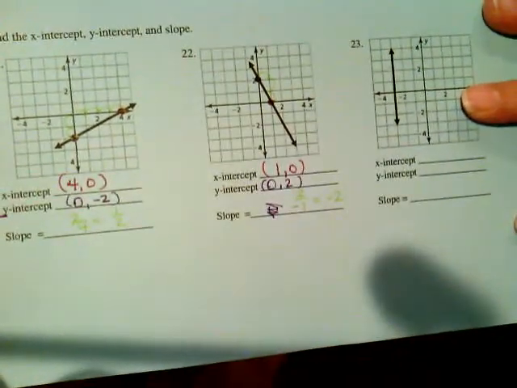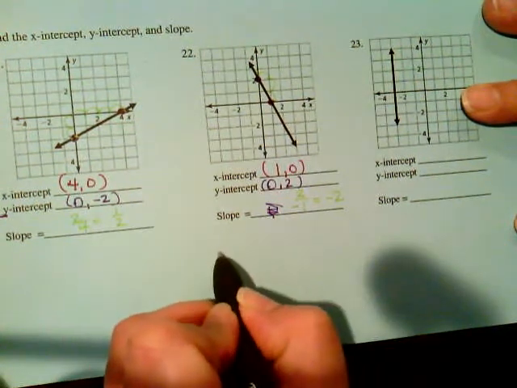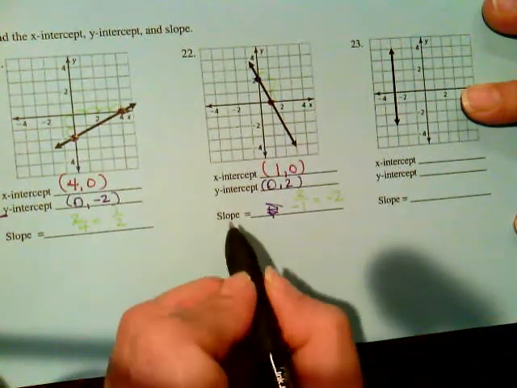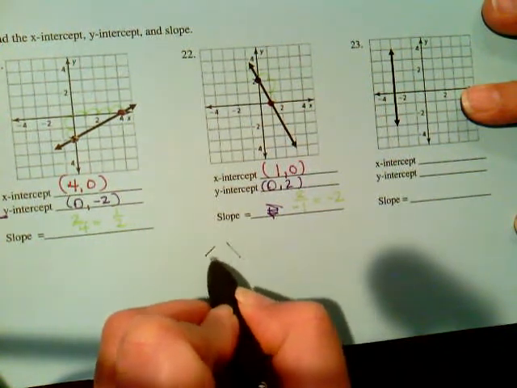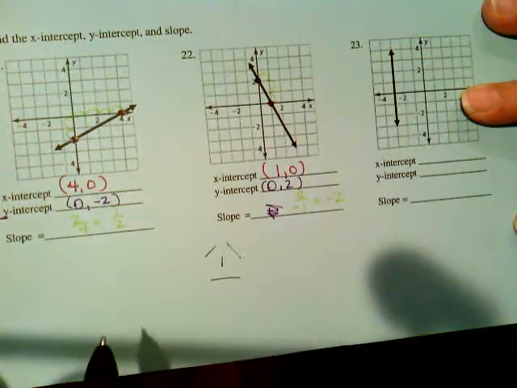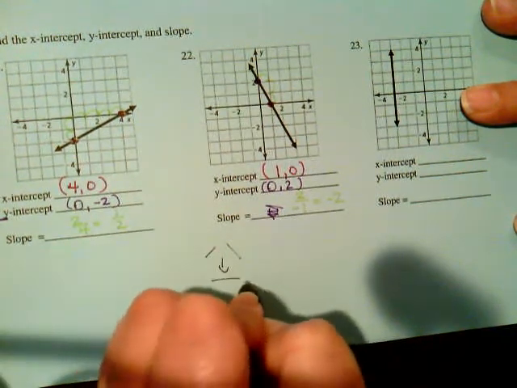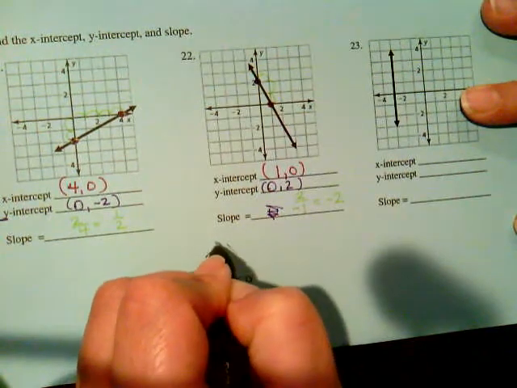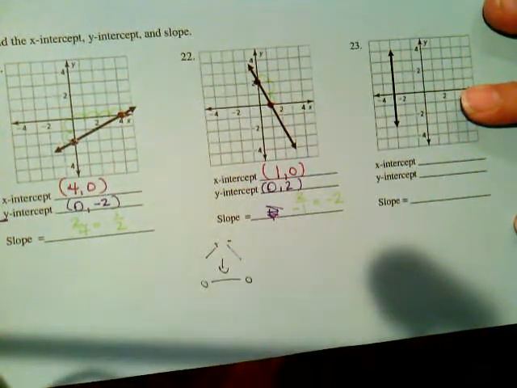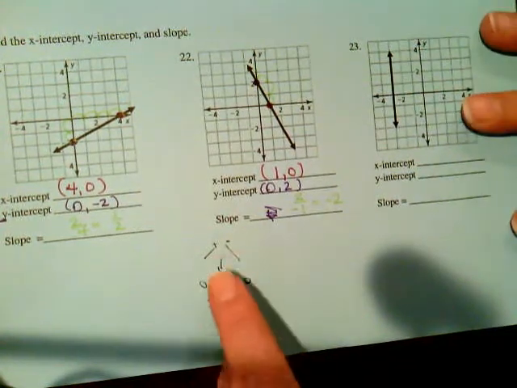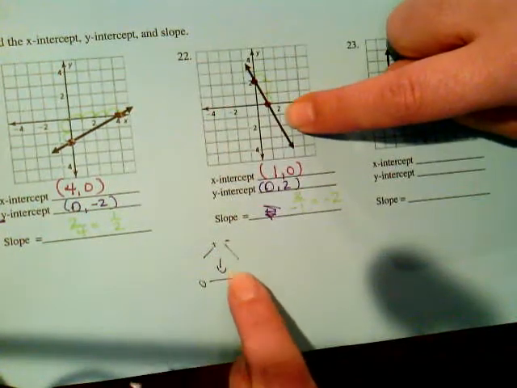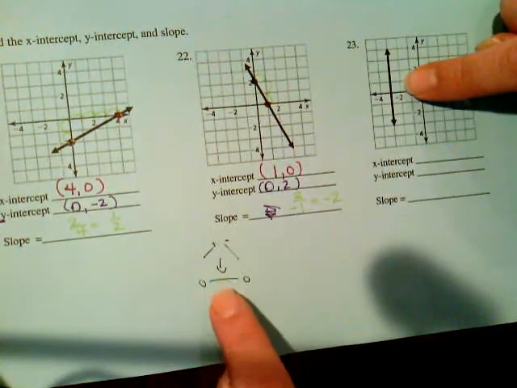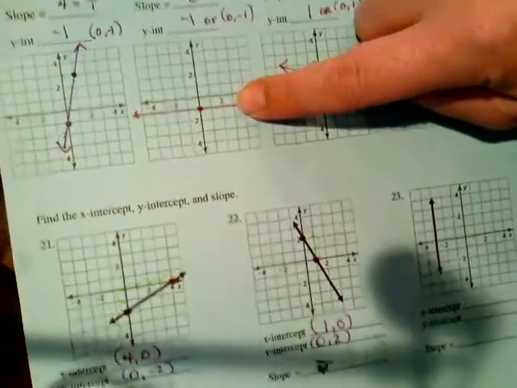Also, if you remember Mr. Slope Guy, he looks like this. See if I can remember. Oh yeah. Right, Mr. Slope Guy? Undefined, 0 slope, positive slope, negative slope. Okay? So all your positive slopes will look like this line. Negative slopes are going down, undefined slopes are vertical lines, and 0 slopes are horizontal lines. Okay? All right, let's look at the next one.